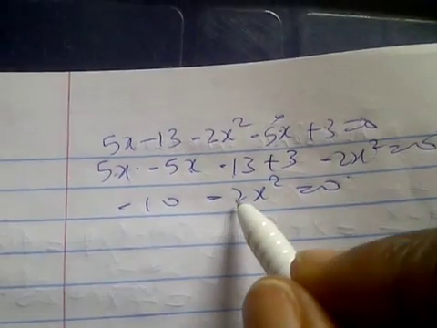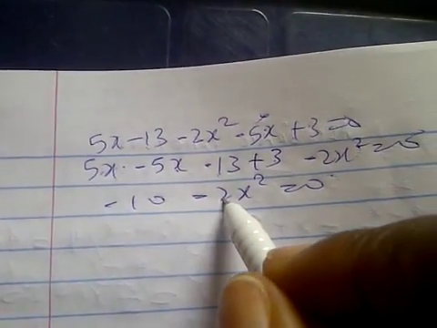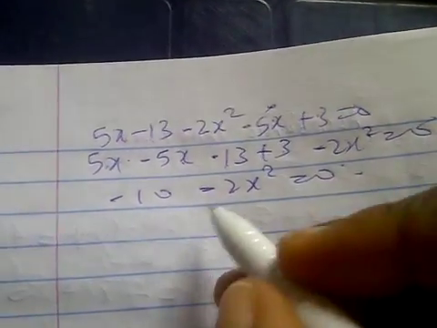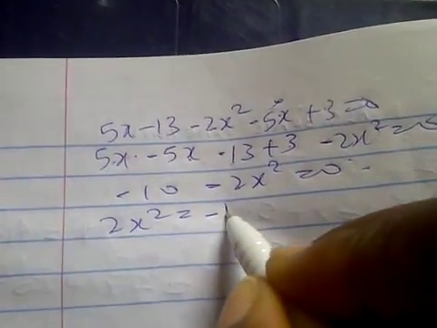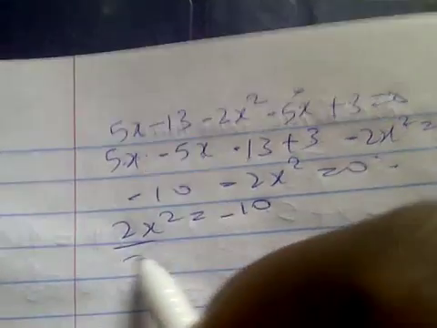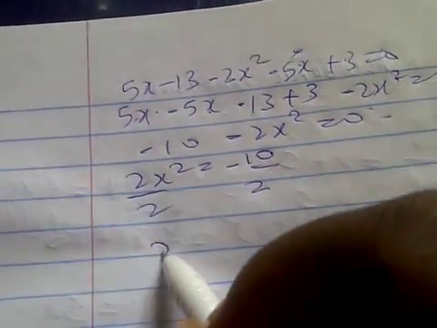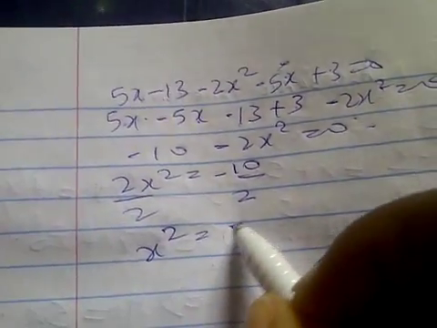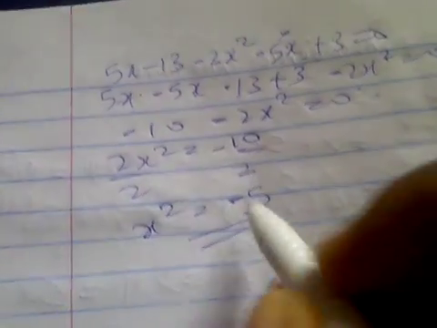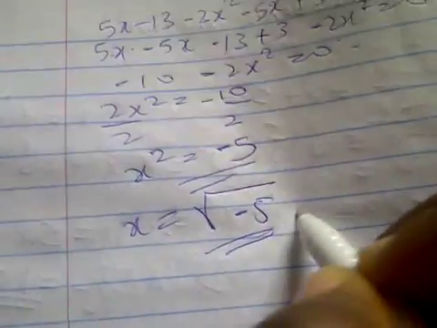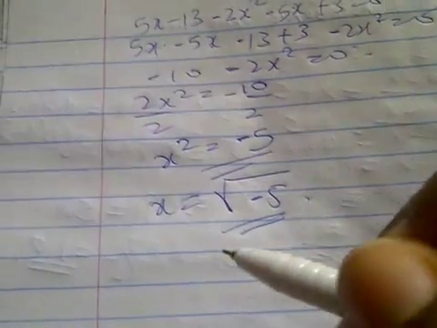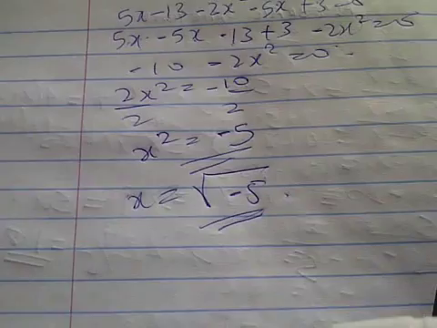Okay, now let's take this over to this side. And taking it back to this side, you have 2x squared equal to minus 10. Dividing both sides by 2, you're going to have x squared equal to minus 5. And then your x will be root of minus 5. Okay? Now that's it for that question.